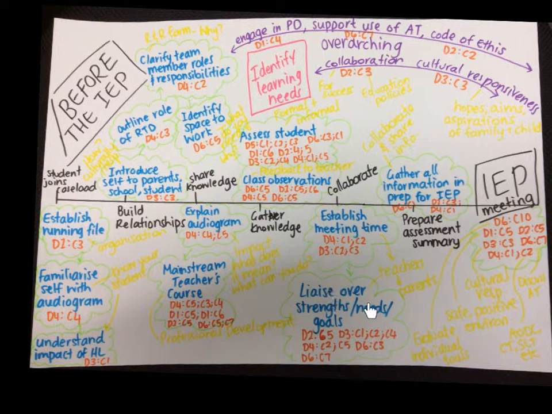I often visit parents at home prior to the IEP meeting, just to discuss what their aspirations are for their child. So the things that they think their child needs to work on, what they would like the focus to be, and just to go over with them what will happen at the IEP, what the process looks like. I find that this gives the parents more confidence at the meeting because they have an idea of how to have a voice at the meeting.